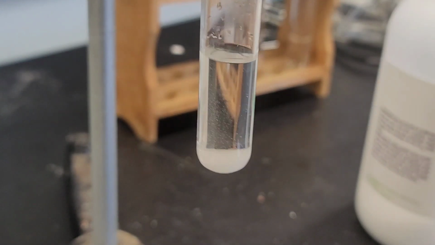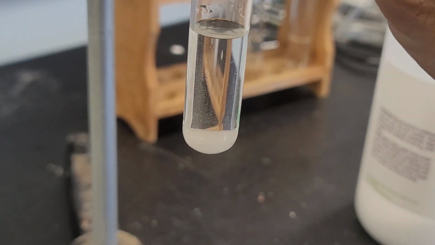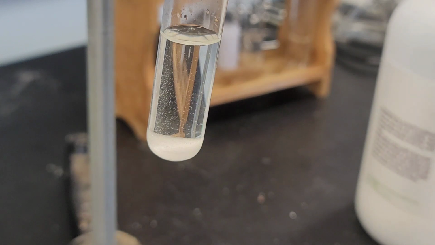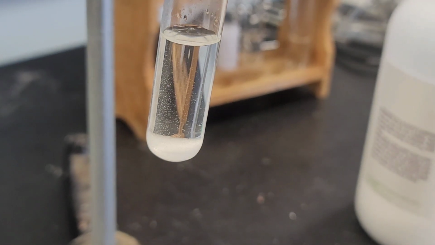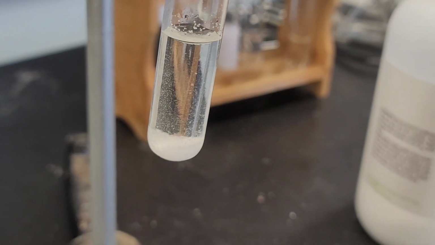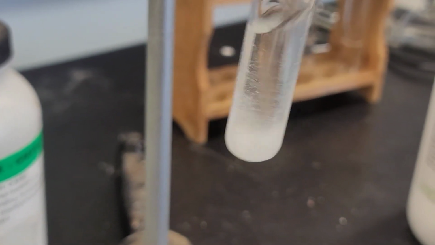So here we go. Here's some water and table salt. All right, but this is a saturated solution. So let's see what happens when I add some more table salt to this saturated solution. And stir.